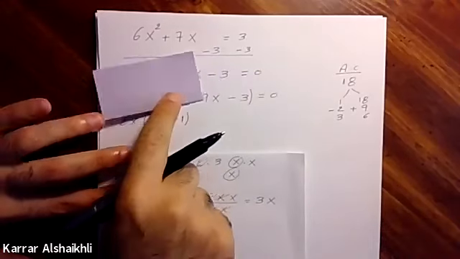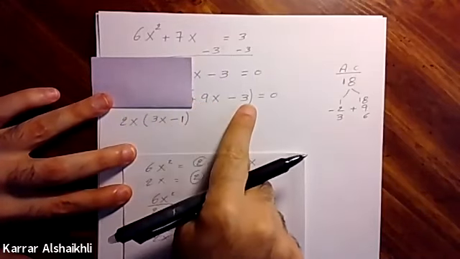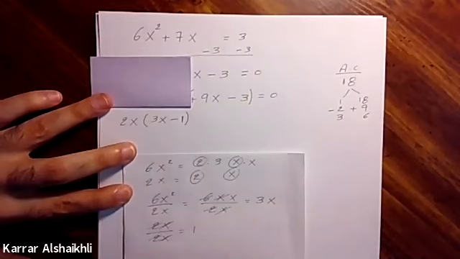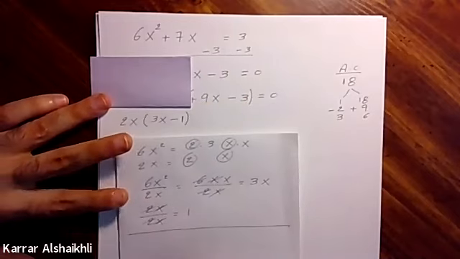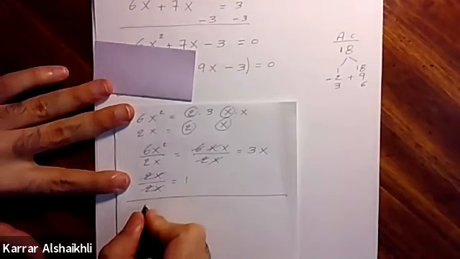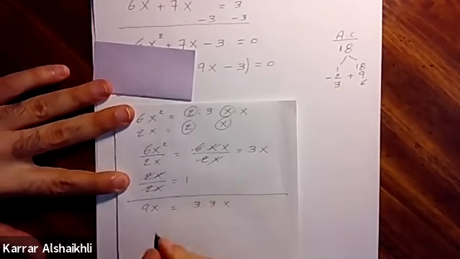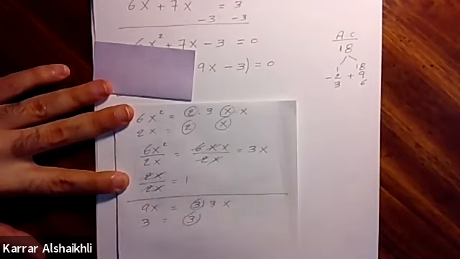Let's go to the second part, which is what's the common factor between 9x and 3? 9x, which is 3 times 3, and here's the x. 3, which is just a 3. So the common factor is just 3.